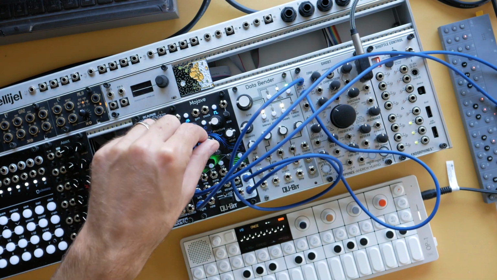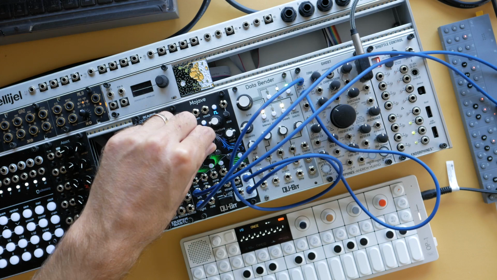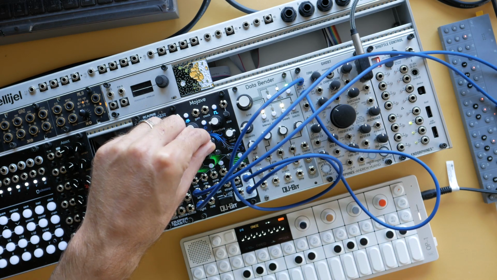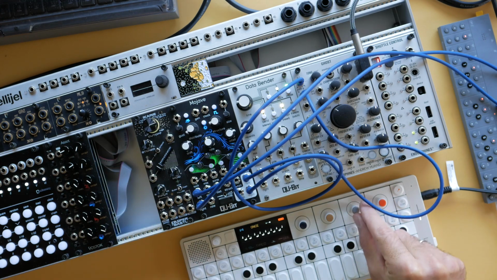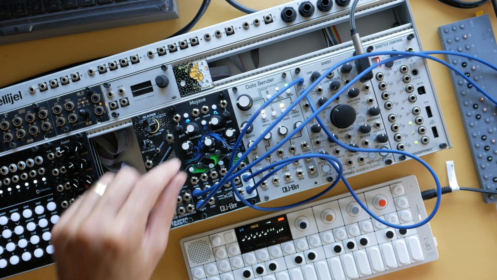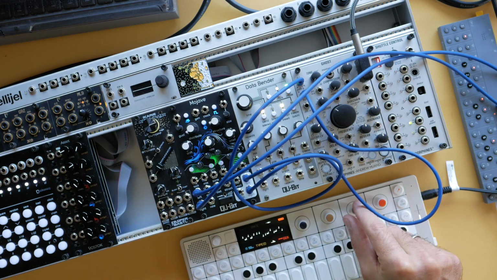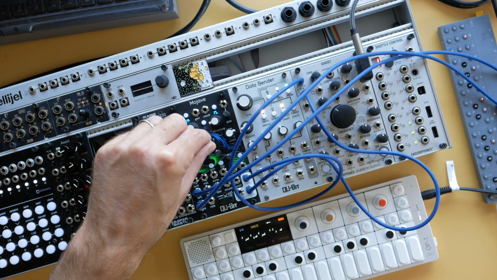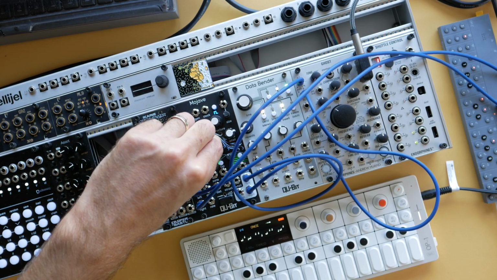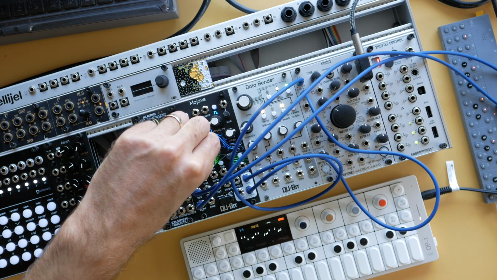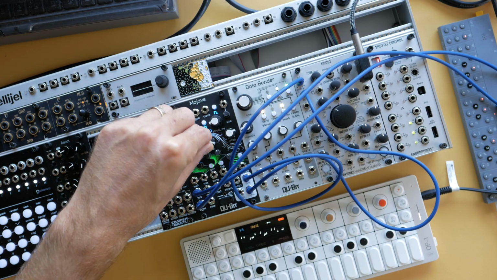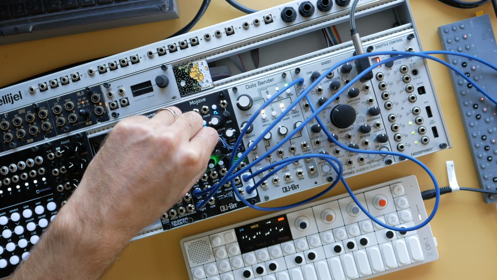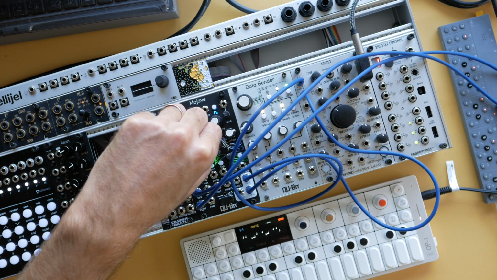Let's pitch it down. So if I turn the rate up, we get this kind of audio rate modulation almost sounding effect.